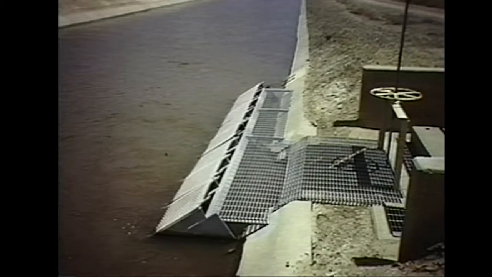This design allows weekly instead of daily cleaning. It is cleaned by using a squeegee. It is quite effective as long as there is a flow past the steel plate.